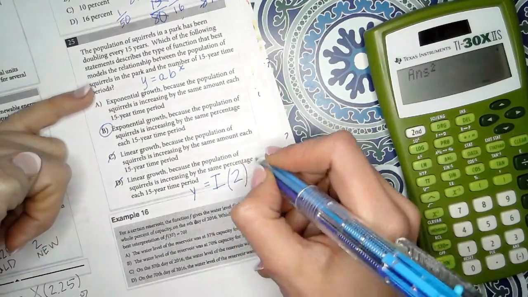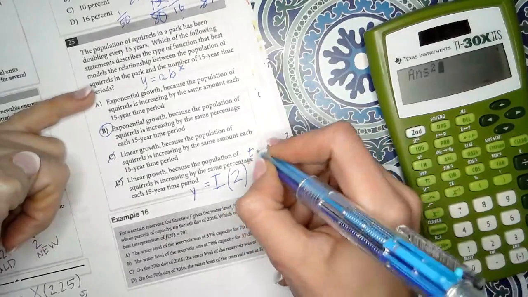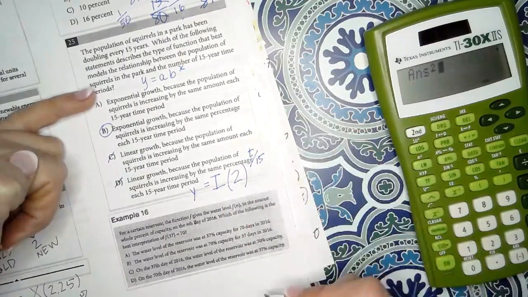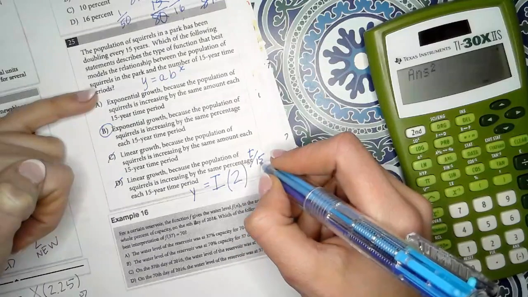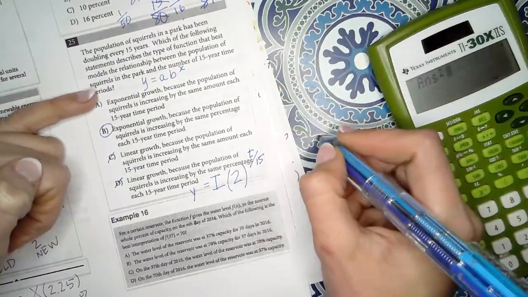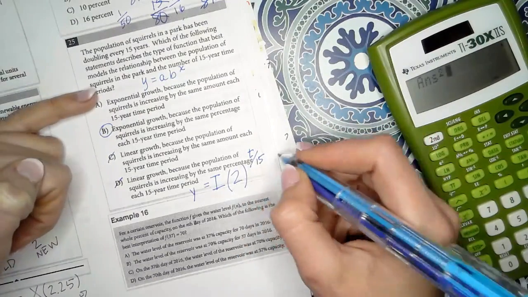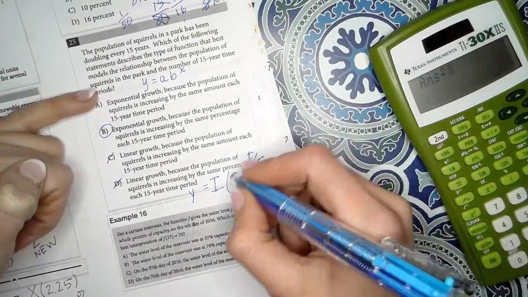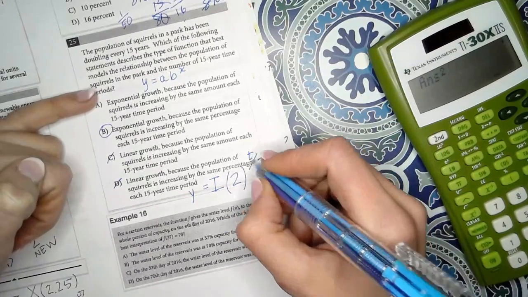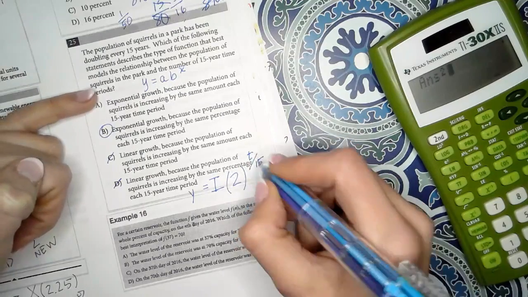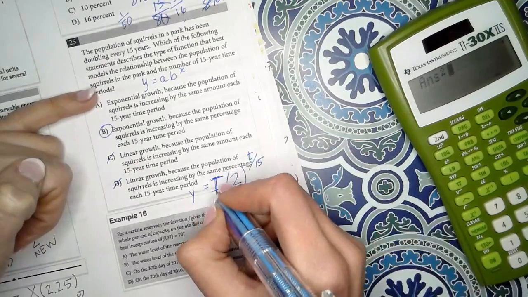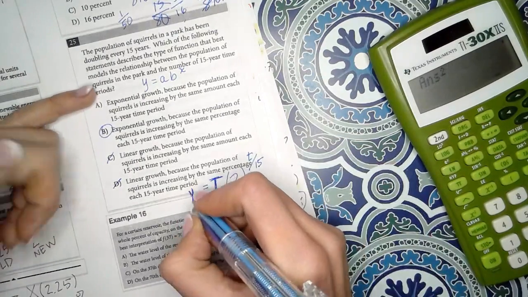Every 15 years, so here's your time. If it's every 15 years, it's time over 15. Oh, okay. Because in 15 years, it'll double once. In 30 years, it'll double twice. Okay. In 45 years, it doubled 3 times. So this doubling happens every 15 years once. Okay. 30, 45, 60, it'll make sense that way. That's the initial amount, how many you started with.